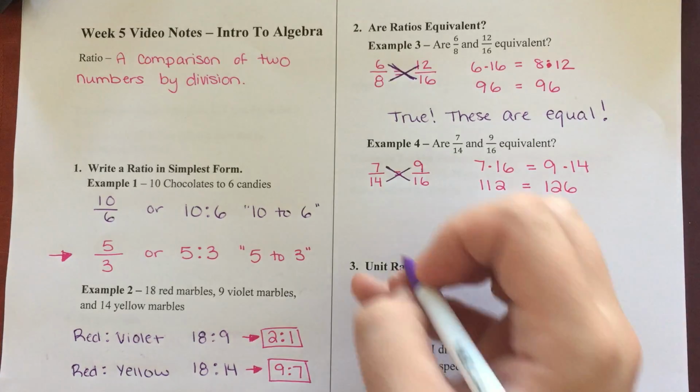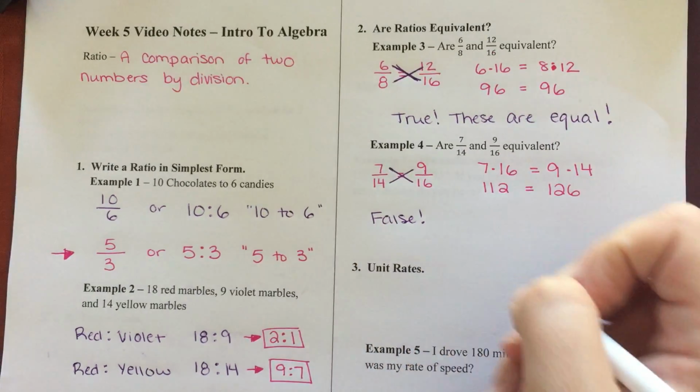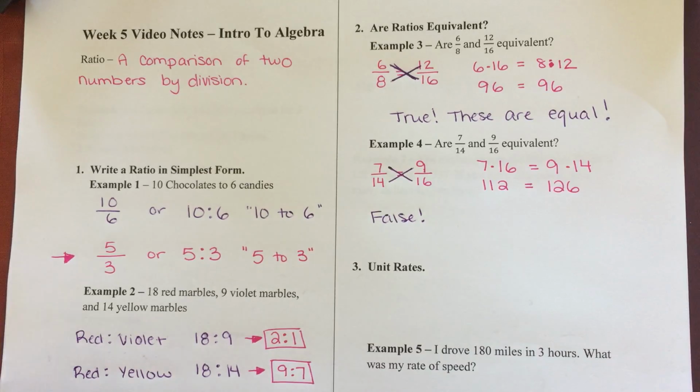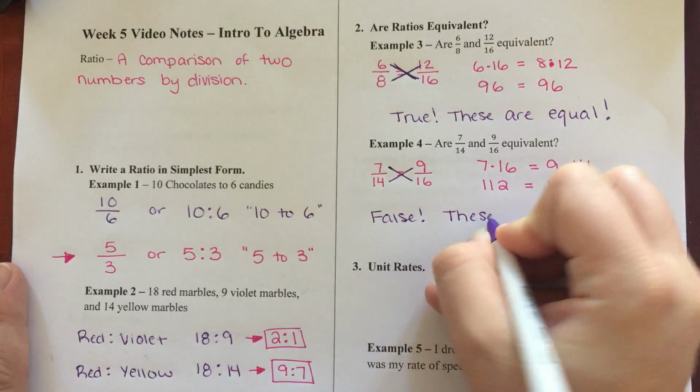Unfortunately, that is not true. That is false. When this happens and you get two equations that do not set themselves equal to one another and it is false, these are not equivalent.